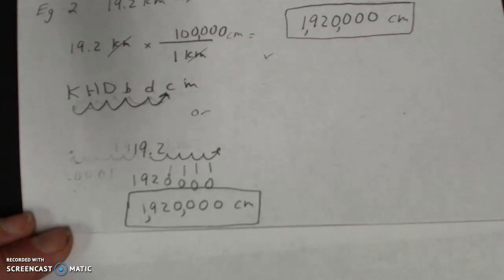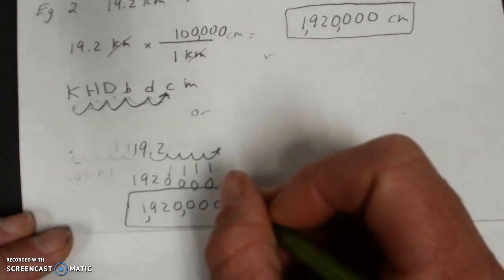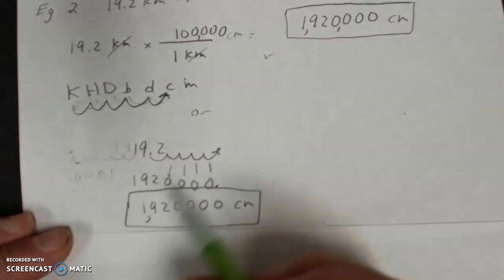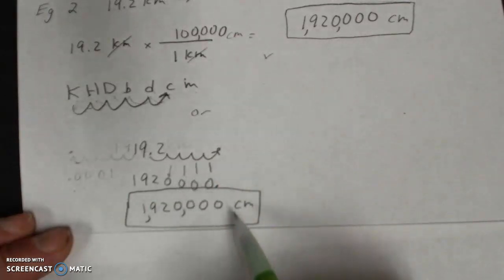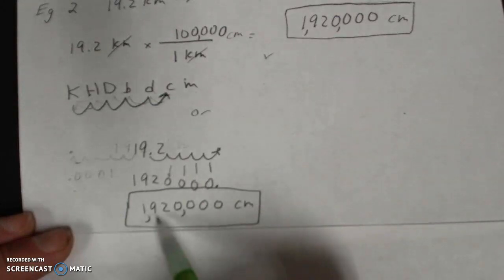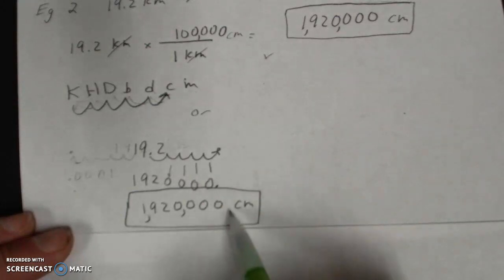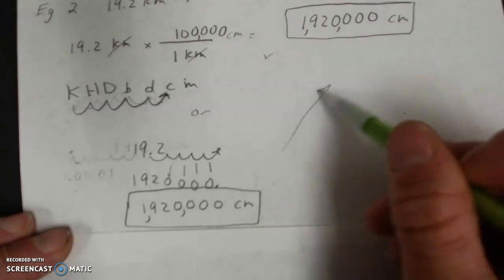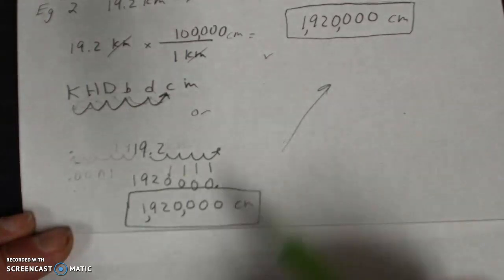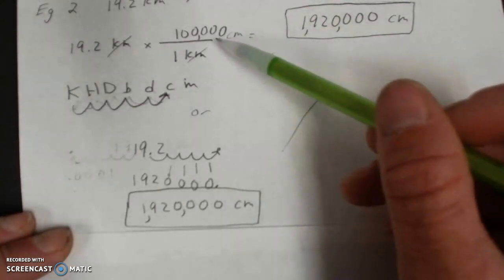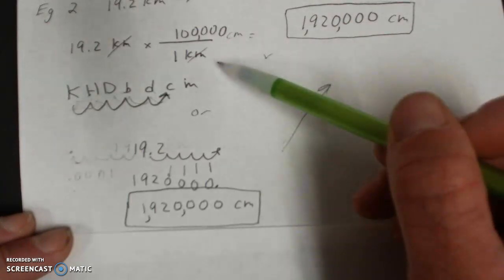And all you have to do is write your decimal at the end of the number and fill in these empty placeholders with zeros, and you can see how I get the same answer, 1,920,000 centimeters, as I did up here. The nice thing here is I didn't have to know 100,000 centimeters are in a kilometer.